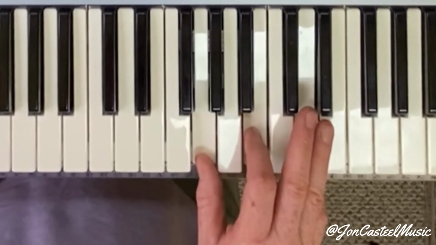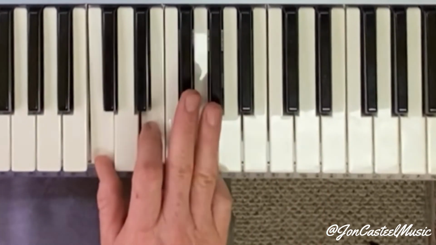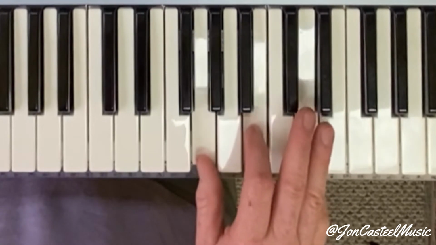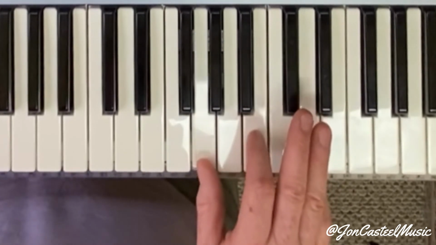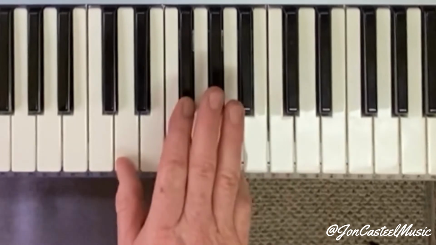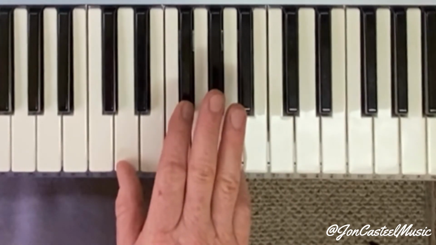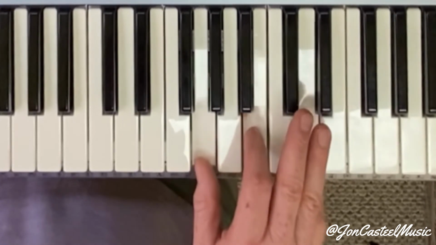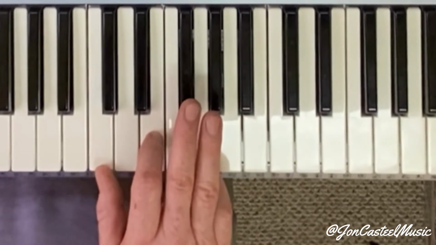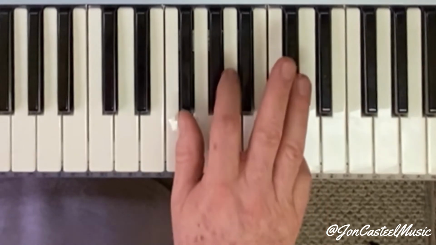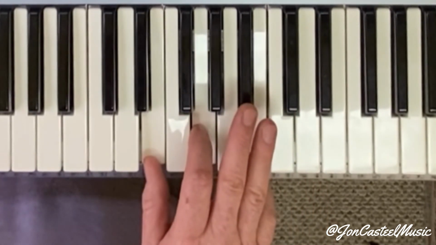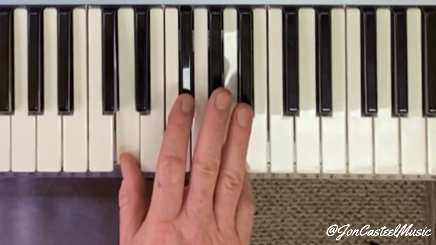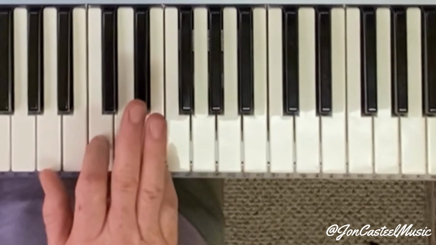Amazing grace, how sweet the sound that saved a wretch like me. I once was lost, but now I'm found, was blind, but now I see.